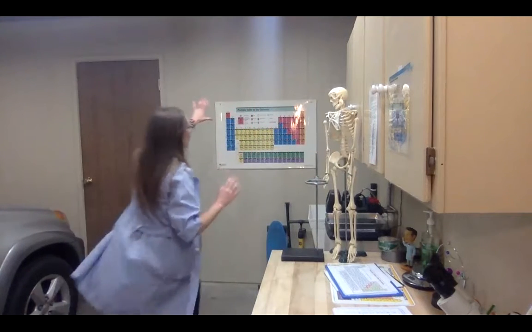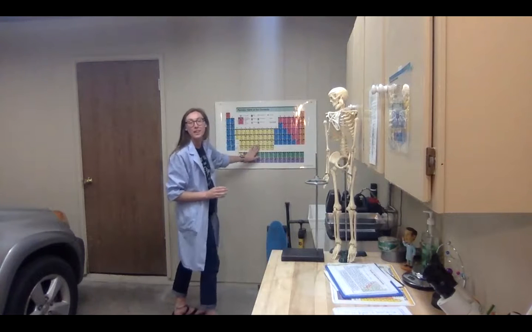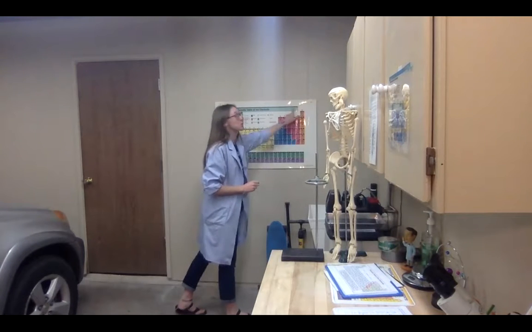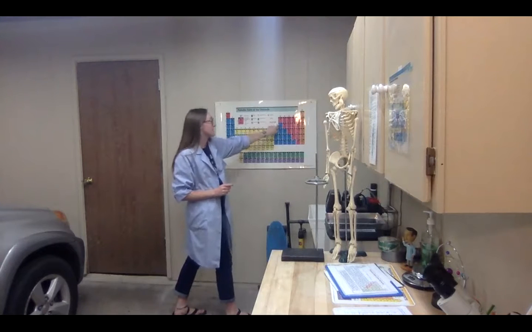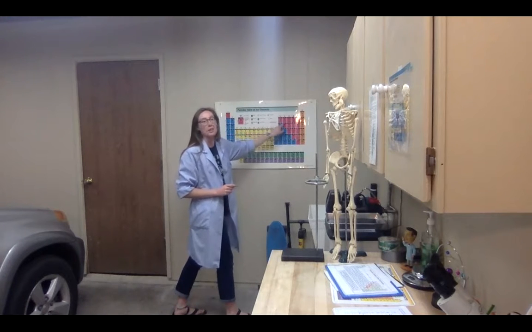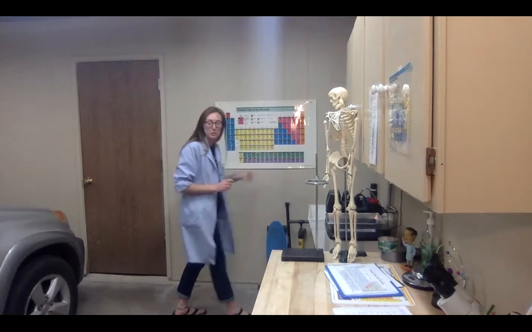We spent a lot of time talking about how we classify elements as being either metals or non-metals or metalloids. As a reminder, those metals are found on the left-hand side of the periodic table. Your non-metals are found towards the right of the periodic table, with your metalloids hugging that stair step that comes down the right-ish zone of the periodic table.